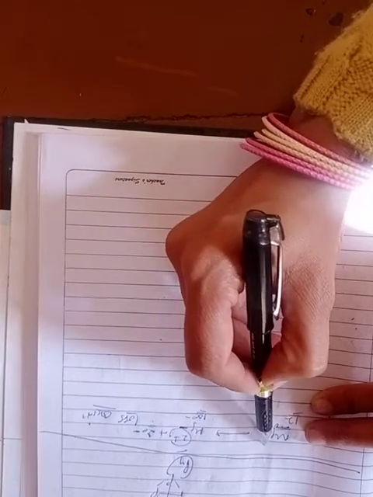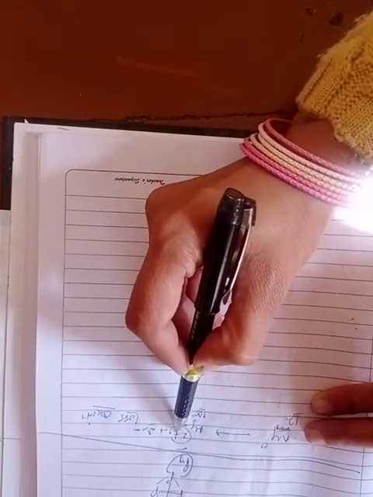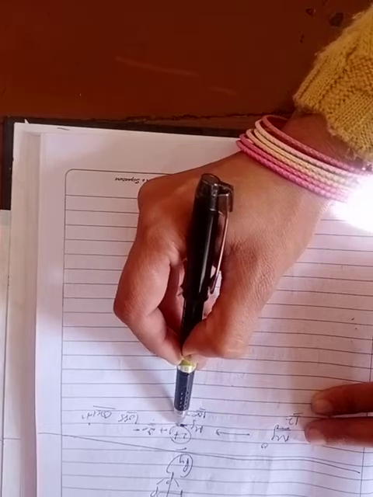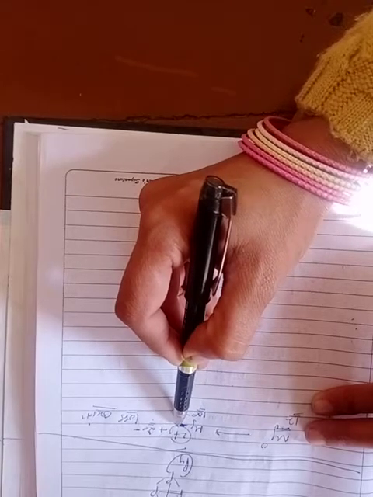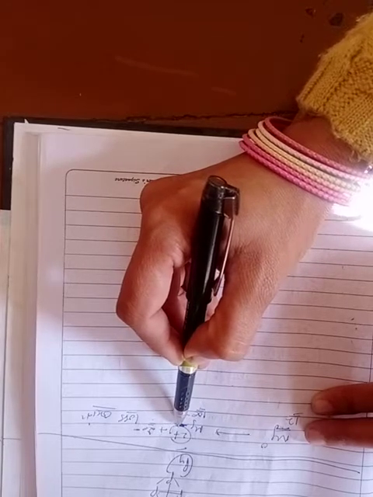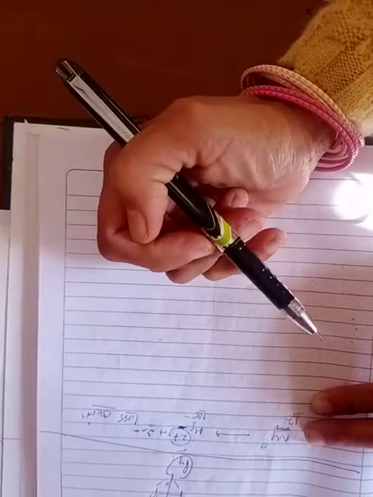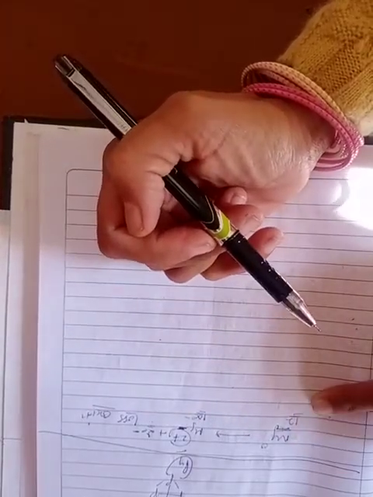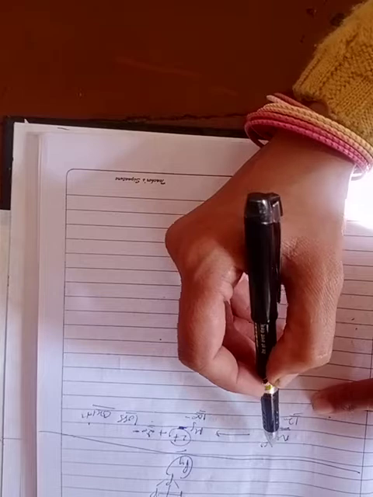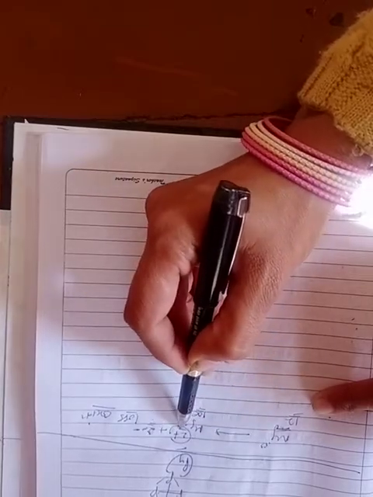Therefore, loss of electron always results in increase in positive charge. Clear? Here the charge is 0 and here the charge is 2 positive. Where there is increase in positive charge, it means the process is oxidation. Second, loss of electron also results in decrease in negative charge. The first point is loss of electron causes increase in positive charge.